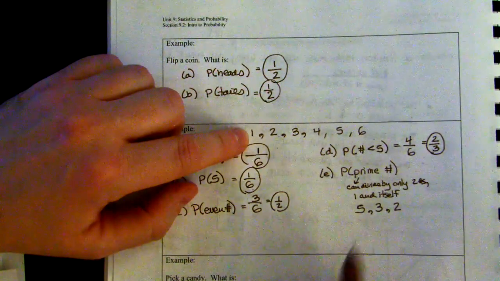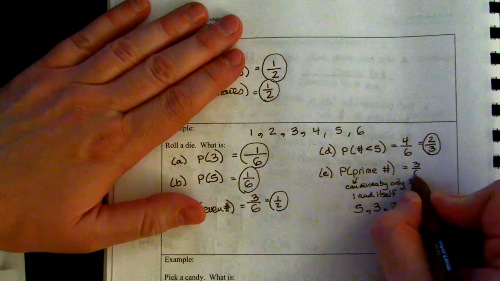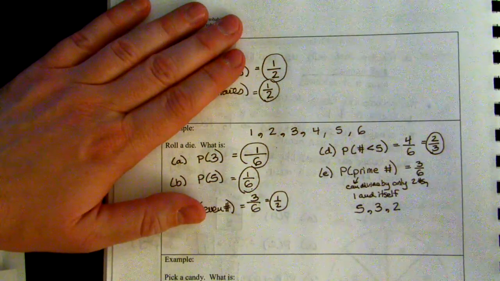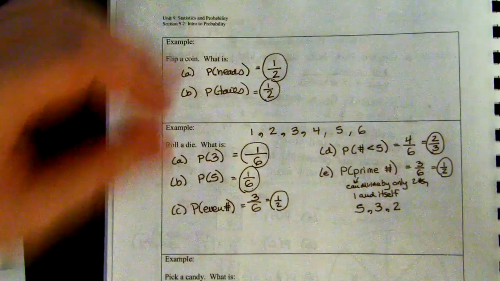I have 3 prime numbers over here. You're going to get 3 over 6, which is just 1/2.